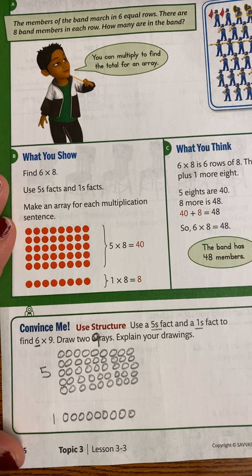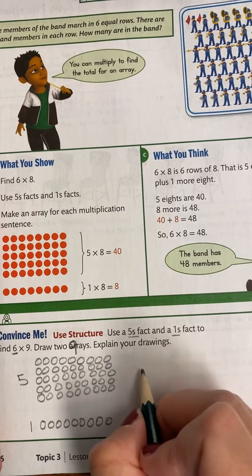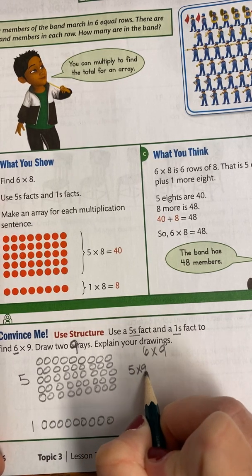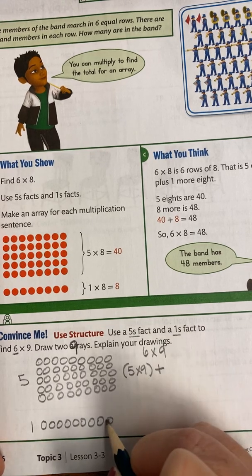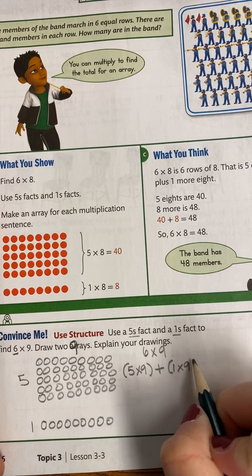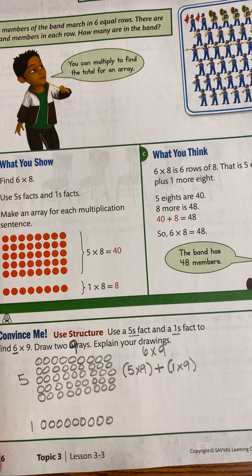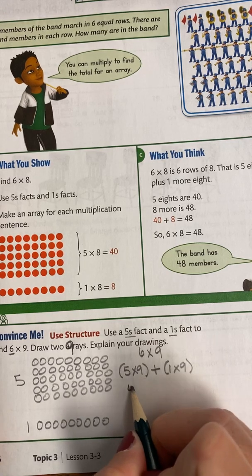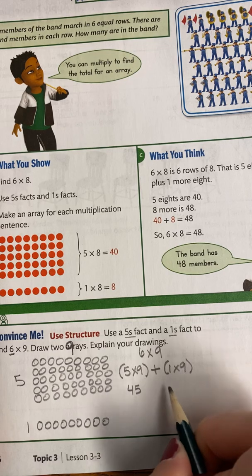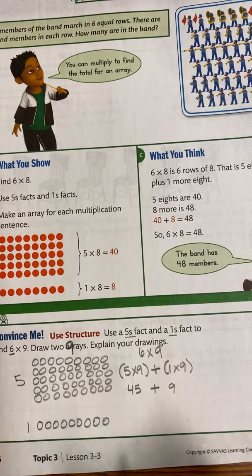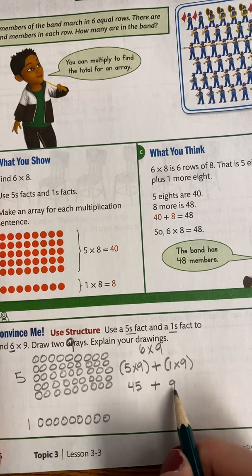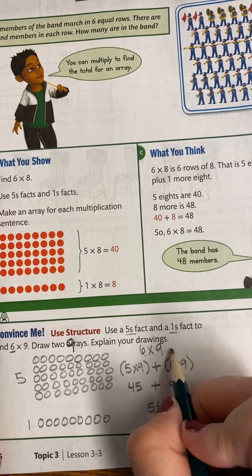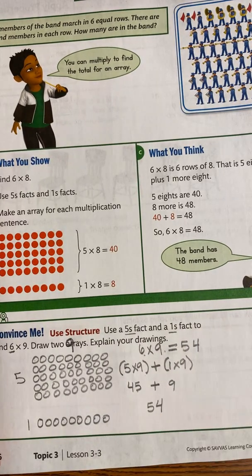So we can write that out in equation form as well. 6 times 9 is the same as 5 times 9 plus our 1 times 9. And then we can solve. So if we already know our answers for 5 times 9, 45, and 1 times 9, 9, we just add those two together, 45 plus 9, 54. So 6 times 9 equals 54.